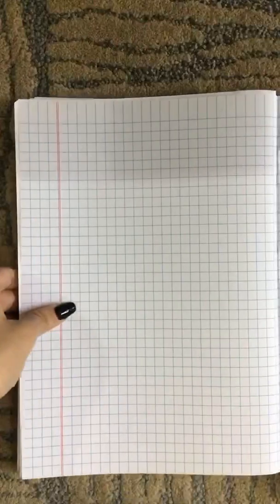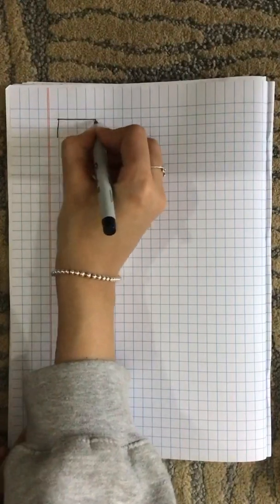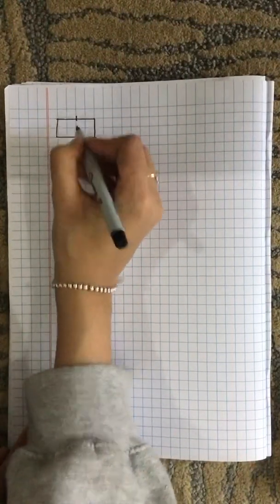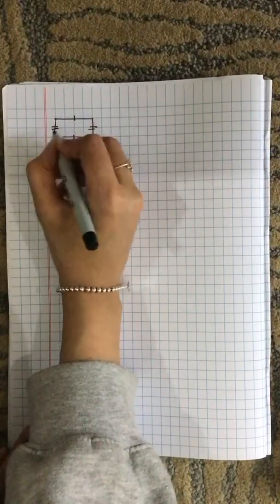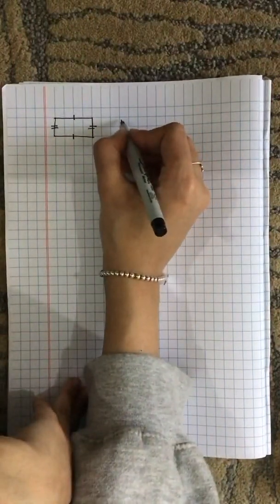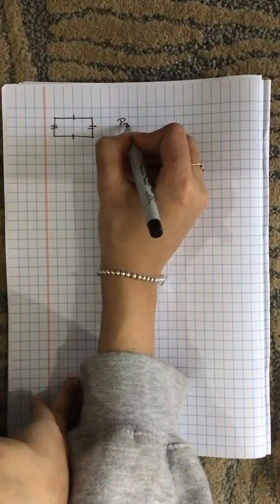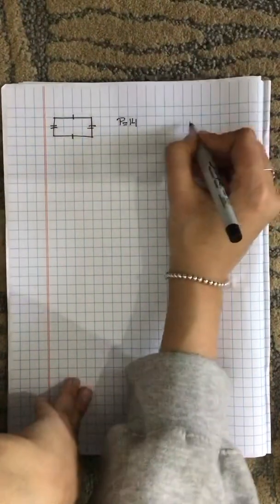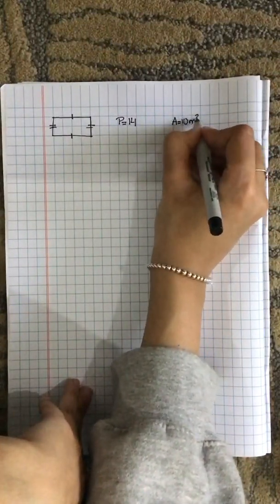So again, we've been given both pieces of information. We've been given a rectangle. I don't know what the units or the length are, but I know that these two are the same and these two are the same. But I am given that perimeter is equal to 14. And area, I've given you, is 10.